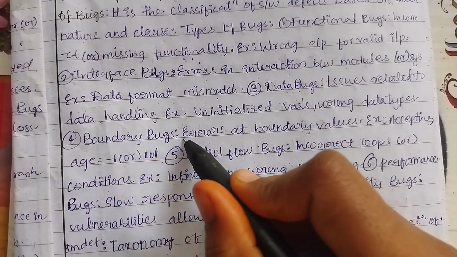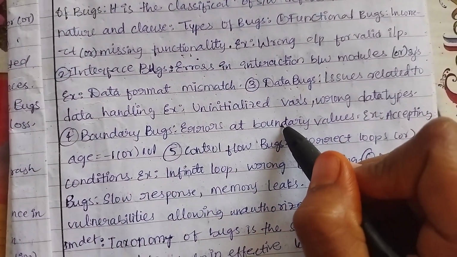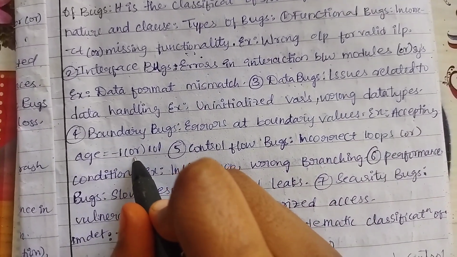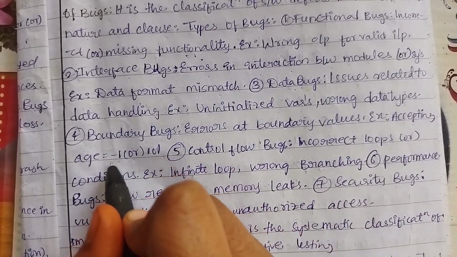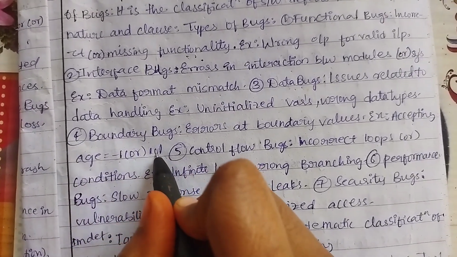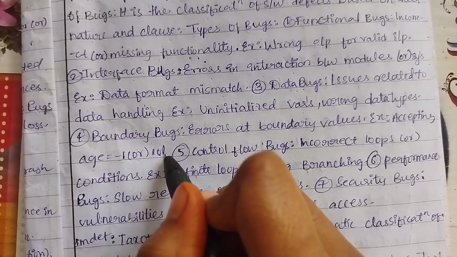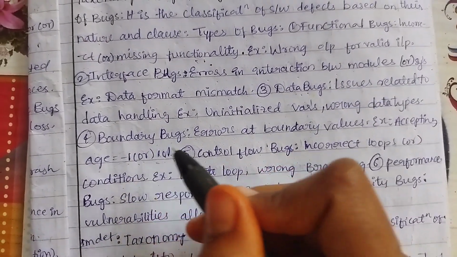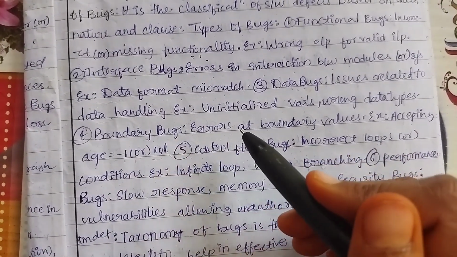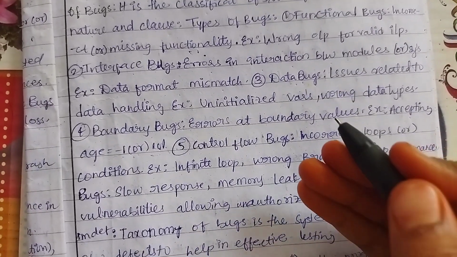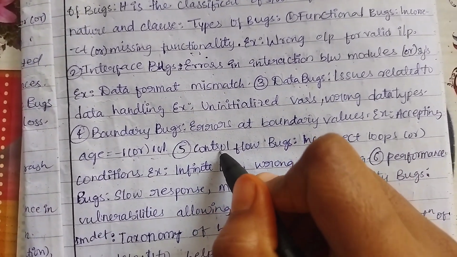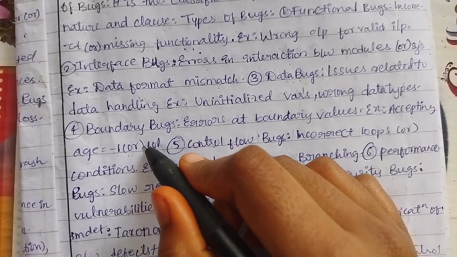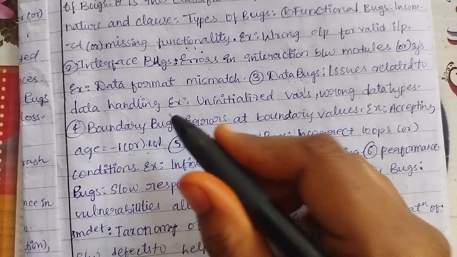Boundary bugs. These are the errors that occur at the boundary values, like accepting age -1 or 101. There is no negative value of age, and there is no age in binary, so it is a boundary bug. Like that, errors are found in boundary values. Age is always positive, greater than 0. So this is the example for boundary bugs.